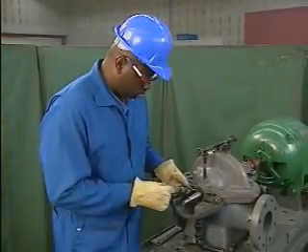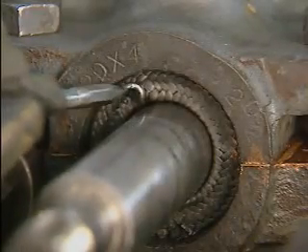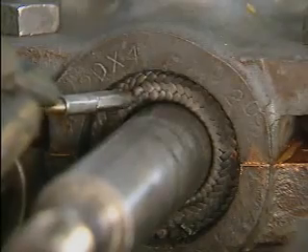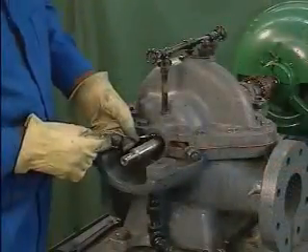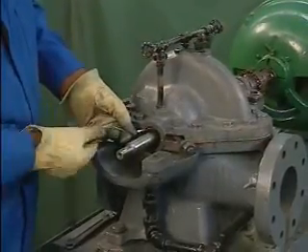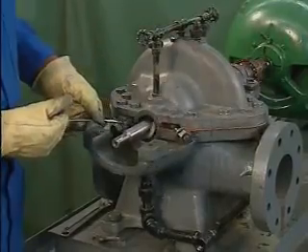The mechanic presses the tip of the packing puller against the first ring of packing and turns it until it's firmly embedded in the packing. He then pulls the packing ring out of the stuffing box. The mechanic removes the next packing ring in the same way. He screws in the puller and pulls out the ring of packing.